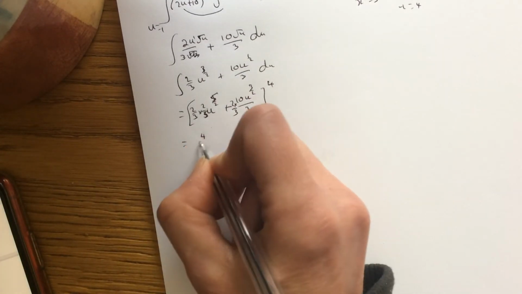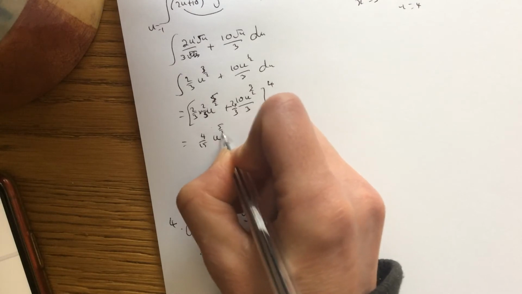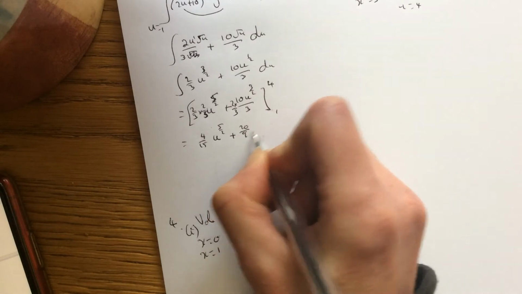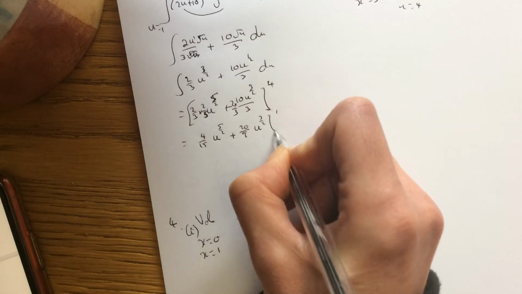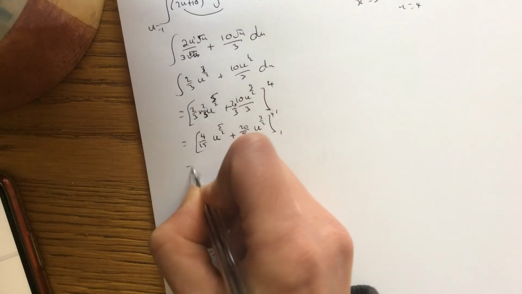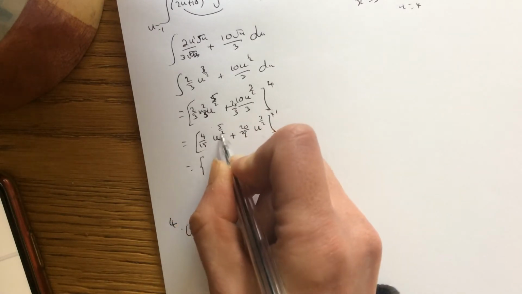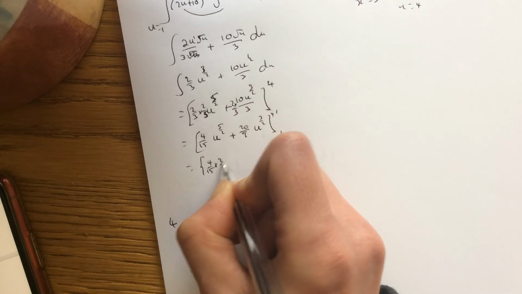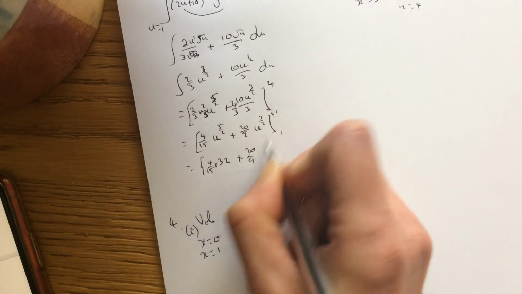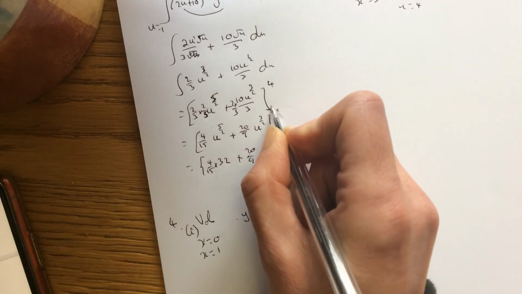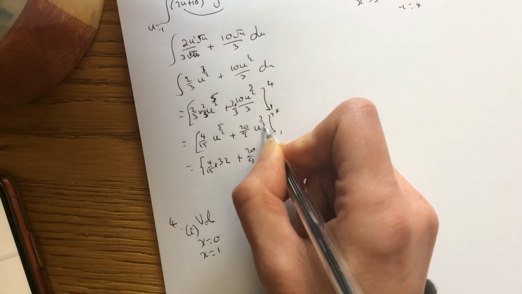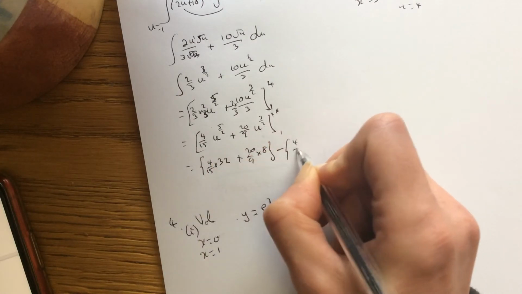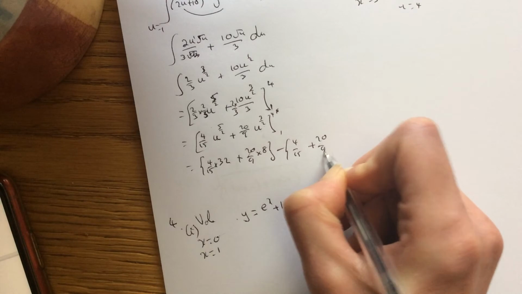So I've got 4 over 15 u to the 5 over 2 plus, this is going to be 20 over 9 u to the 3 over 2. Now I'm going to substitute in my values. Substituting in 4, square root of 4 is 2. 2 to the power of 5 is 32. Plus 20 over 9. Substituting in 4, square root of 4 is 2. 2 cubed is 8. And then substituting in 1. So it's 4 over 15, add 20 over 9.